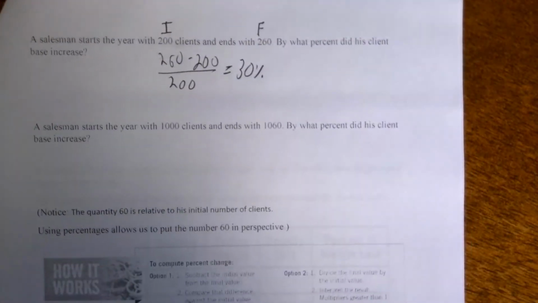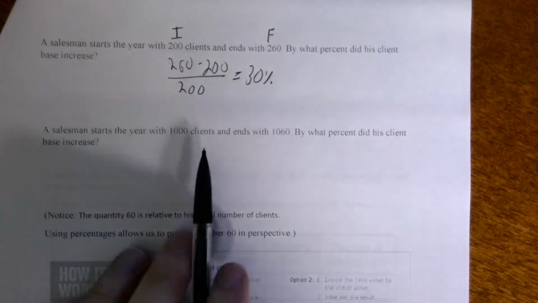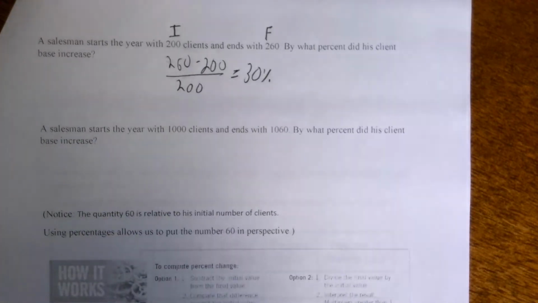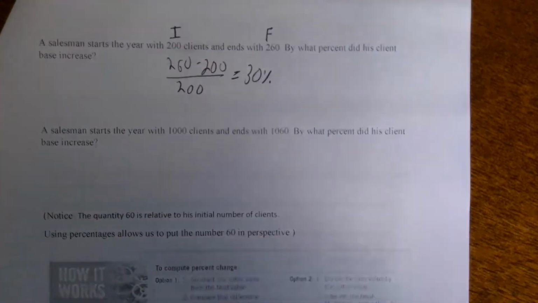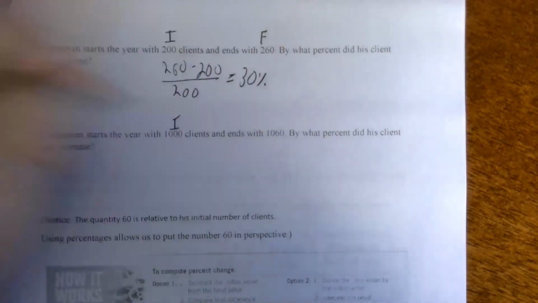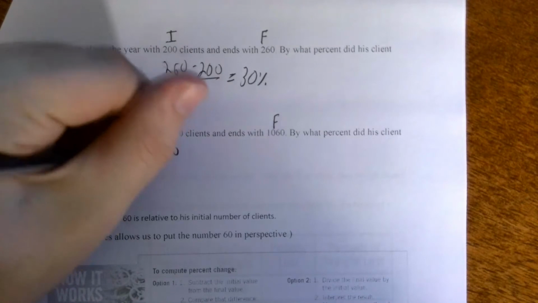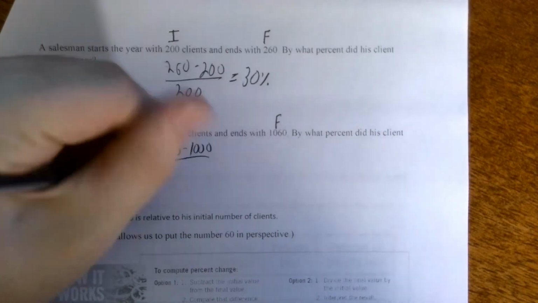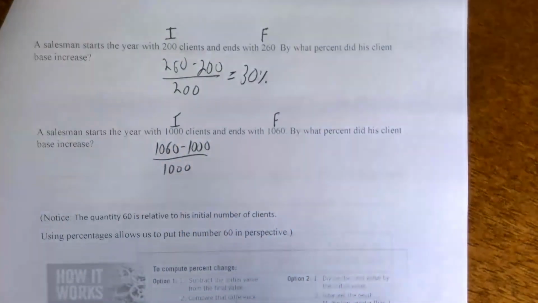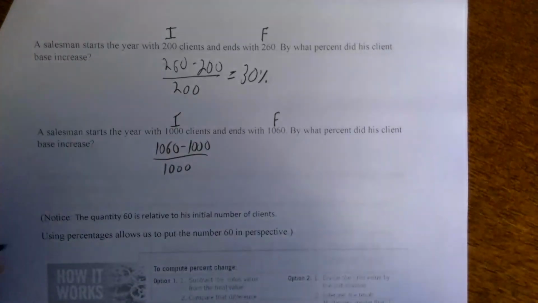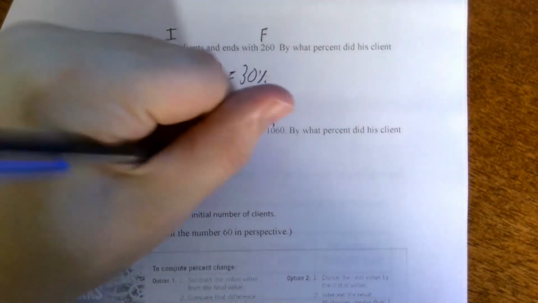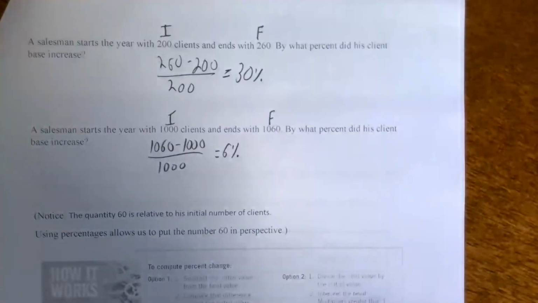And then we can also do it again, but this time we're going to have a larger client base, right? So for our initial, we start with 1,000, and we end with 1,060. So final minus initial over initial. So we'll have 60 divided by 1,000, change that into a percent. So we get a 6% increase this time.